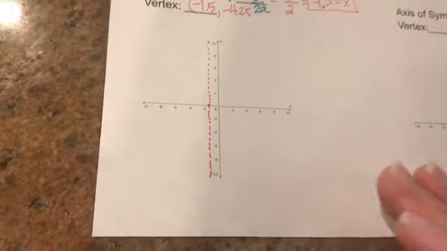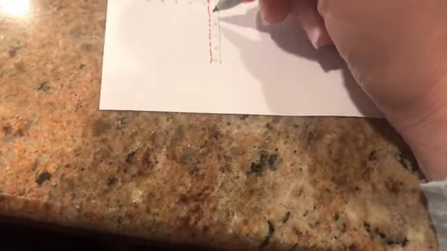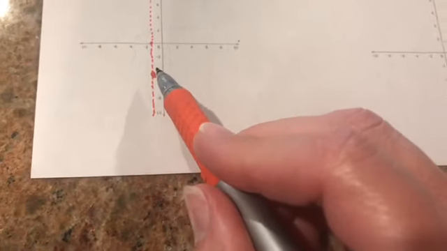So I'm just going to estimate that on my graph, down 4.25. Just do your best. So this right here is my vertex.